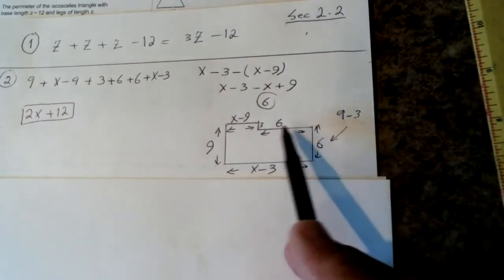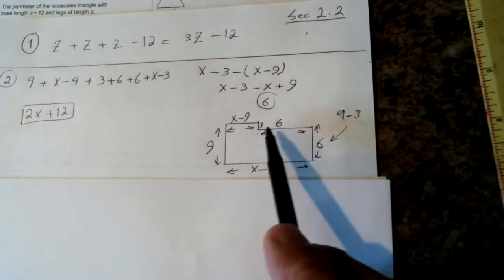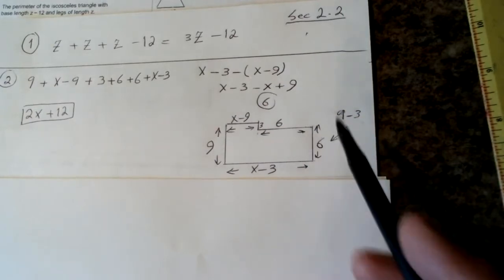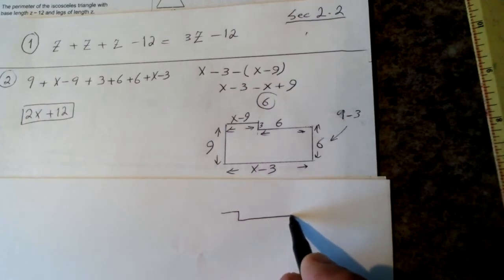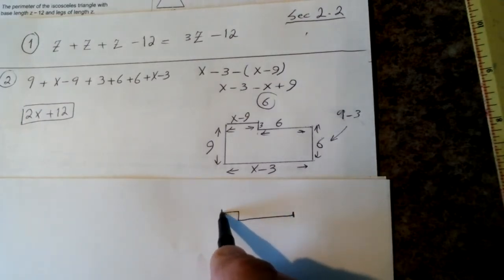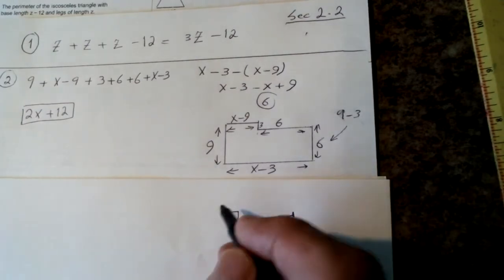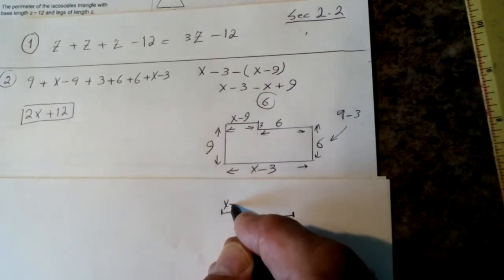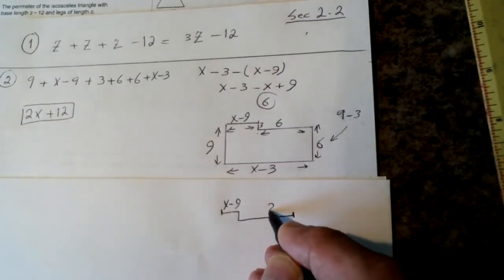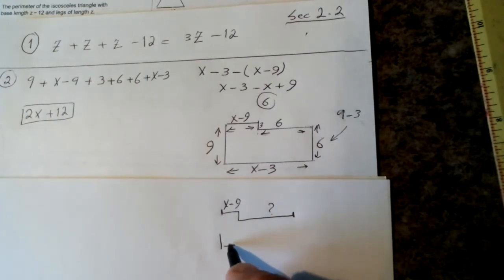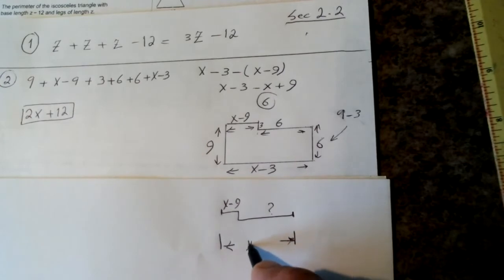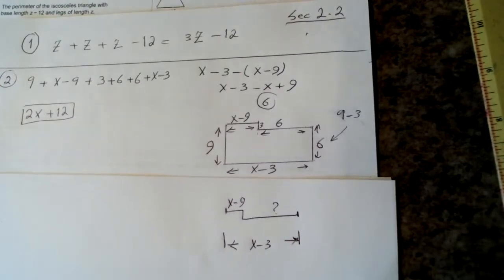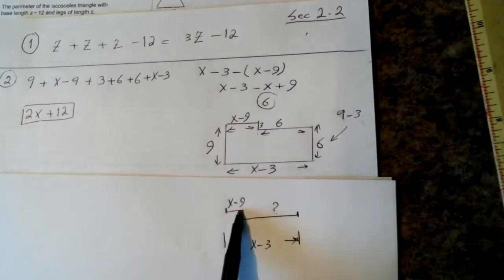All right, for me to find these sections, let me show you here. We know from here to there is x minus 3. From here to here is x minus 3, and from here to here is x minus 9.